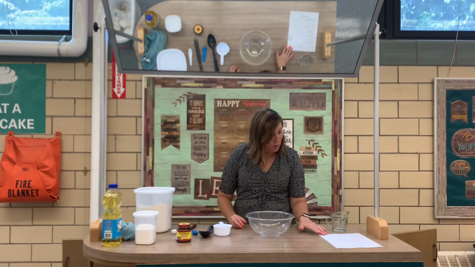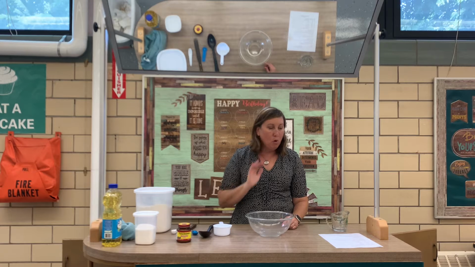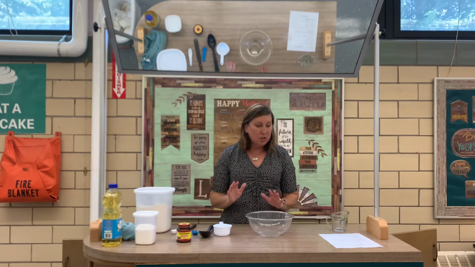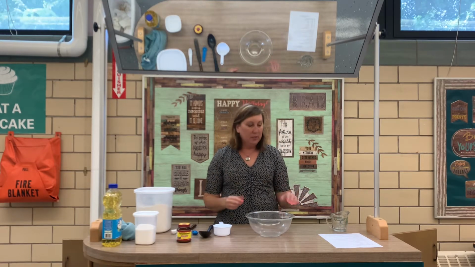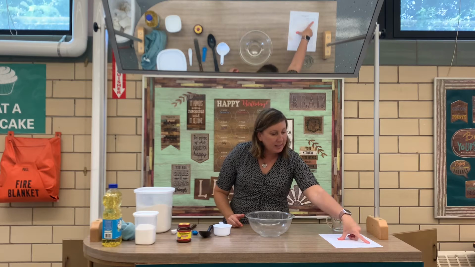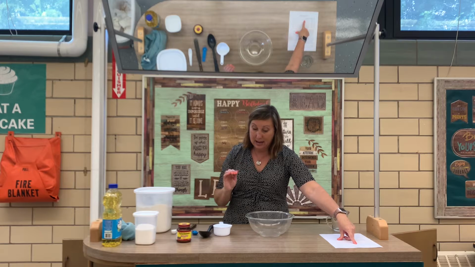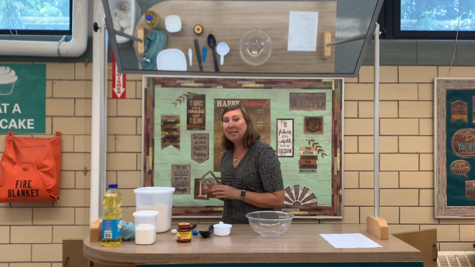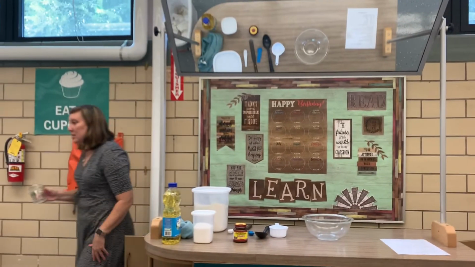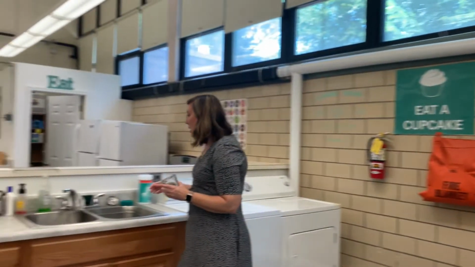Okay, so step one, mix the yeast in warm water in a large bowl. Stir gently until the yeast is dissolved. So I look at the top. It says 3/4 of a cup of warm water, but not hot. Okay, so I'm gonna take my liquid measuring cup and I'm gonna go over to my sink and I'm gonna get 3/4 of a cup of warm water.